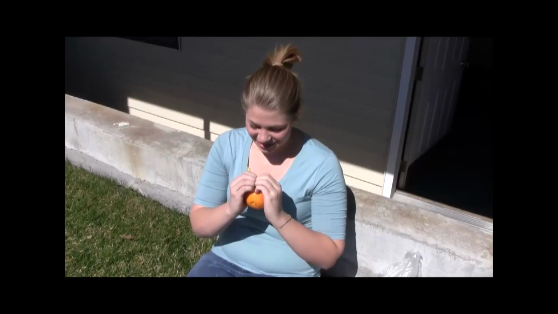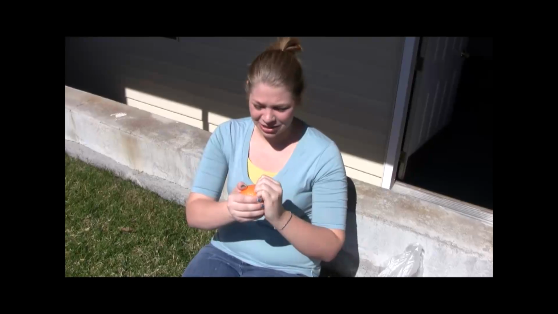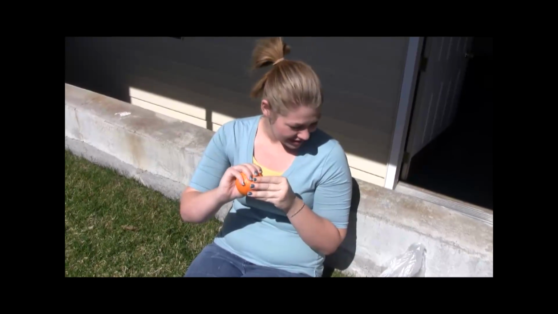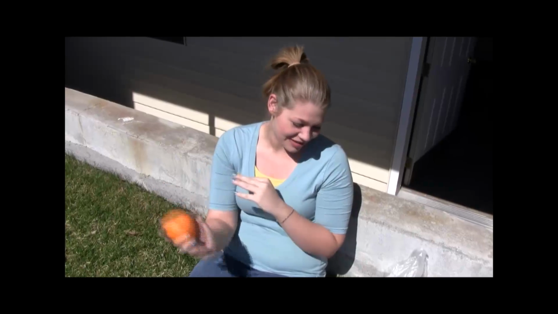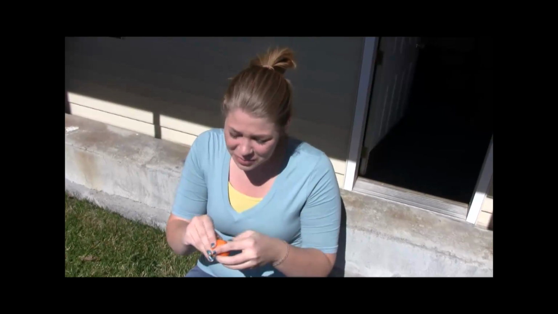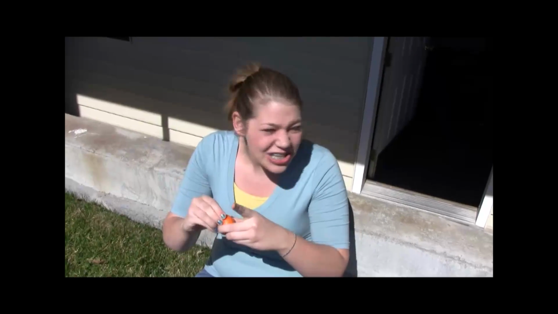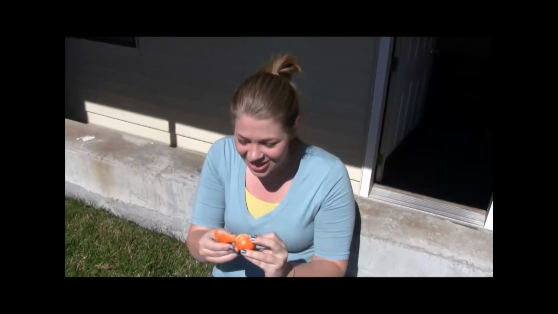Oh my goodness, this orange is so hard to peel. Ugh, I wish it wasn't so hard to peel. Probably has seeds in it too. Gosh darn it, I don't want this orange. This is so easy to peel. Oh my goodness, it's so great. And there's no seeds in it? Oh my goodness, I love genetically modified oranges. You should buy your genetically modified orange today.